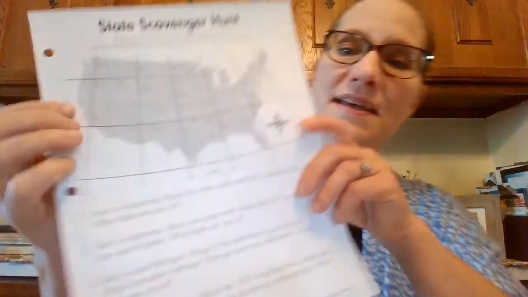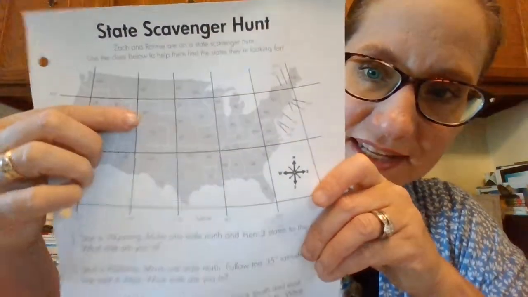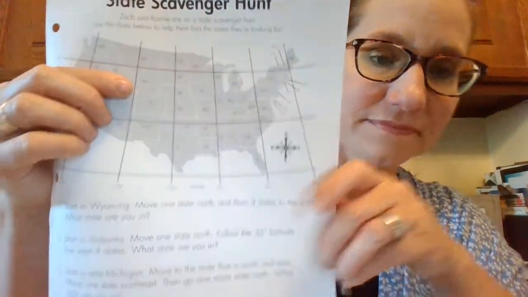It is 110 degrees longitude and between 35 degrees and 45 degrees latitude. Did you find it? I'm going to show it to you. It is right here, Wyoming.